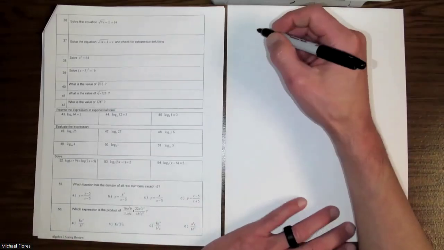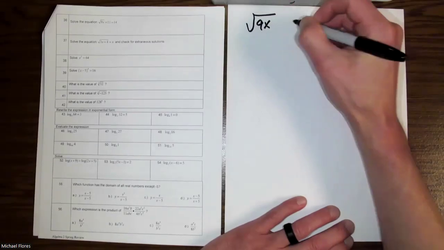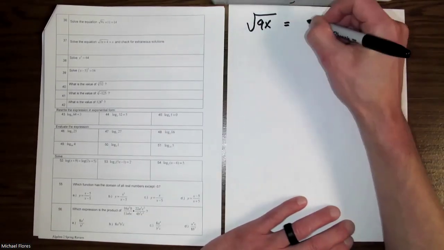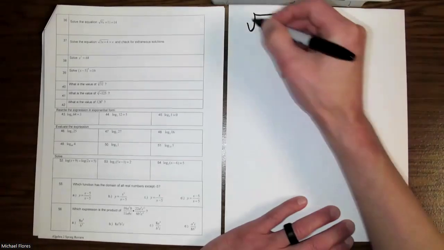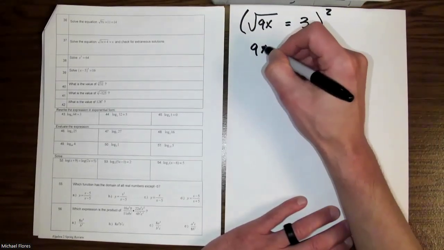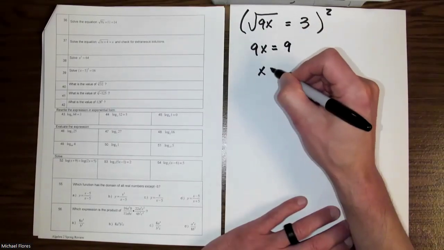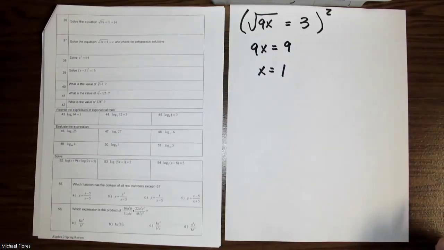Example 36 here, we're going to start by subtracting 11 from both sides. Subtract over the 11, that's going to give us 3. Next, we're going to square both sides, leaving us with 9x equals 9. Then divide both sides by 9. Final answer, x equals 1.